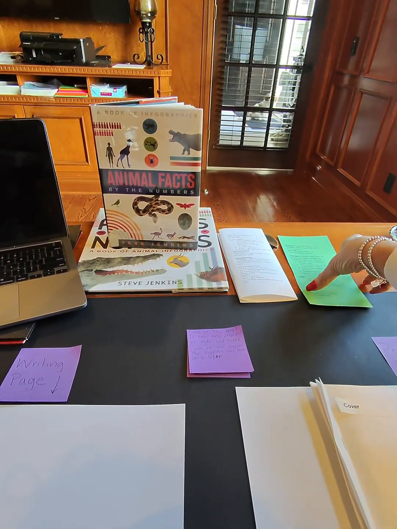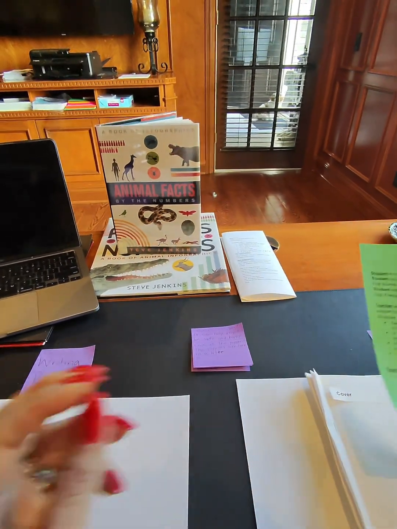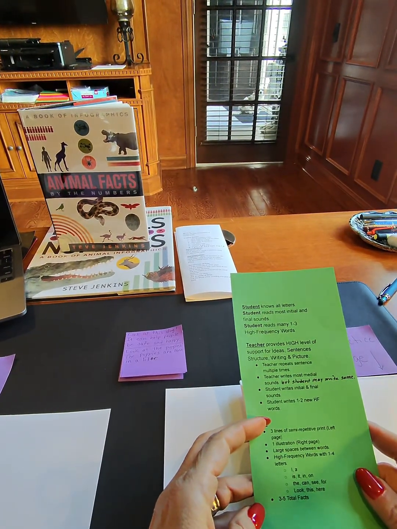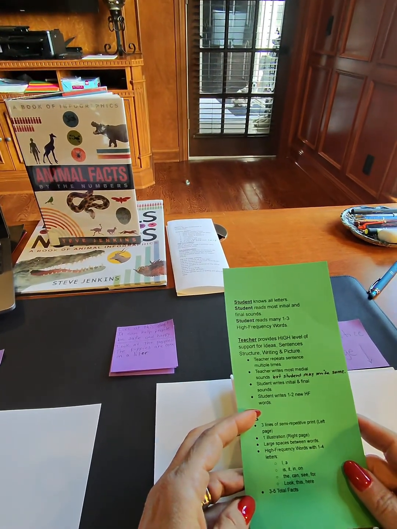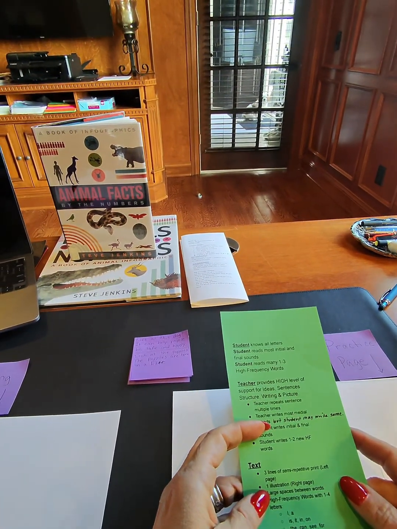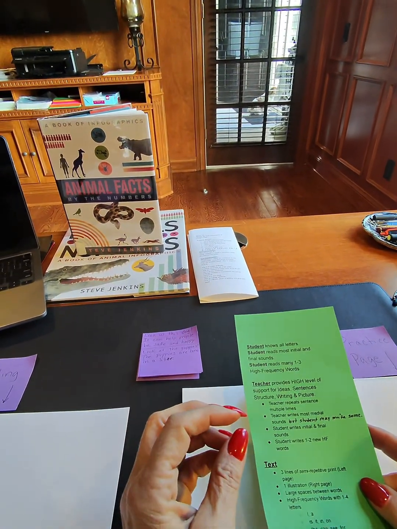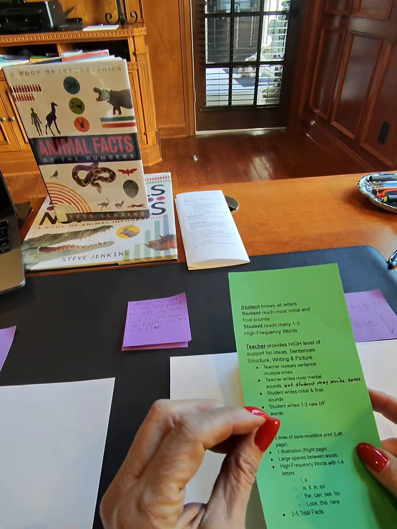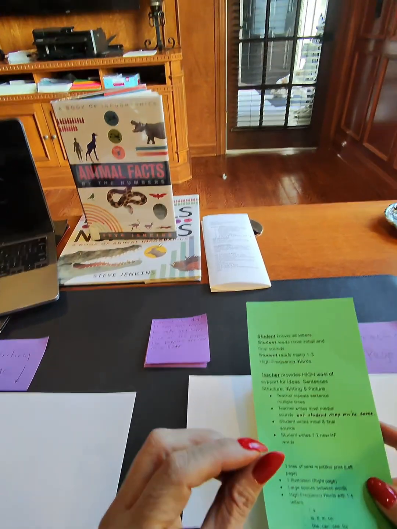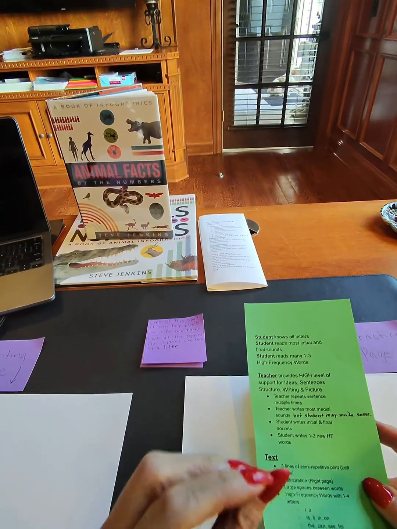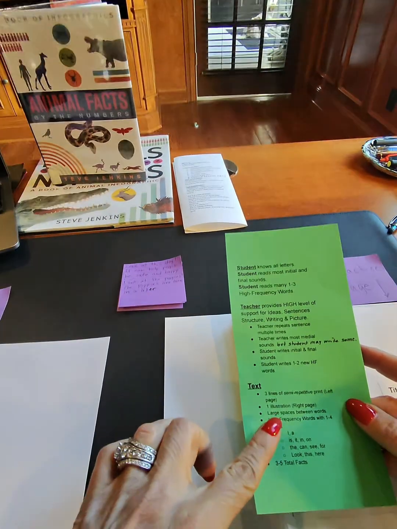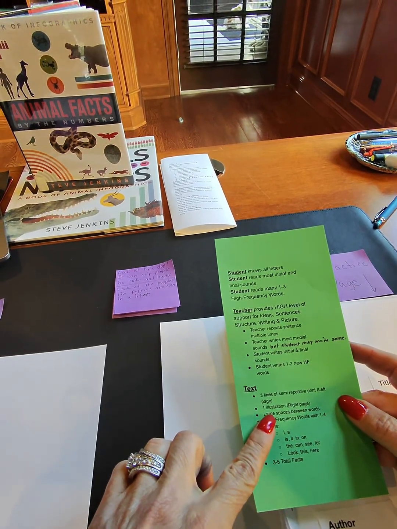For this first part of working with the students in the green category, we're going to think about the students and plan sentences that will match what we know about their abilities. So these students know all of their letters, they read most initial and final sounds, and they read many 1 to 3 letter high frequency words. So we're going to skip down to the kind of texts that you're going to write with these students.